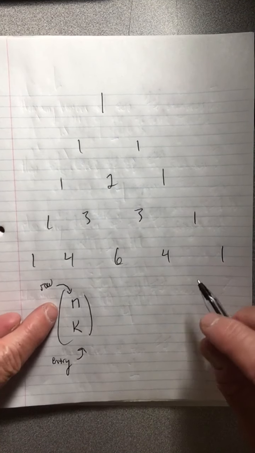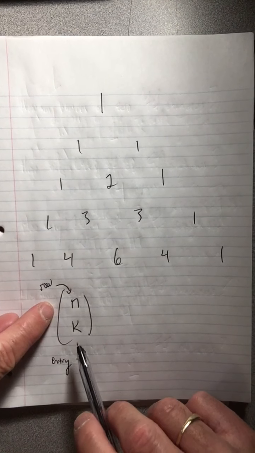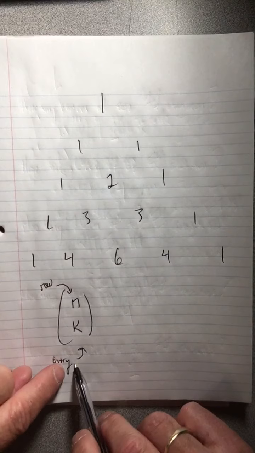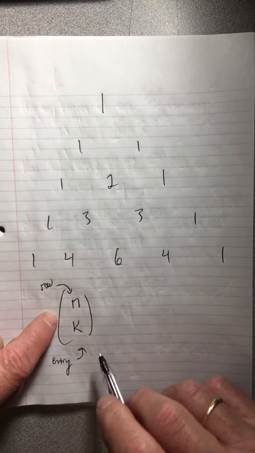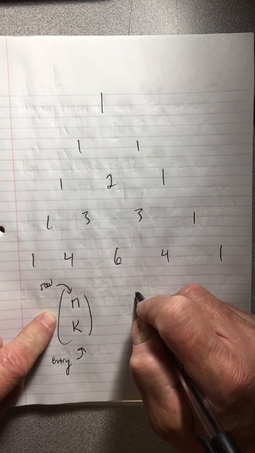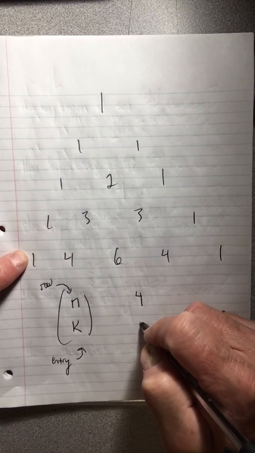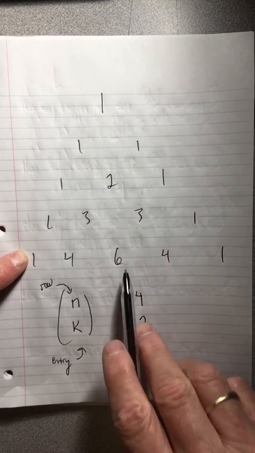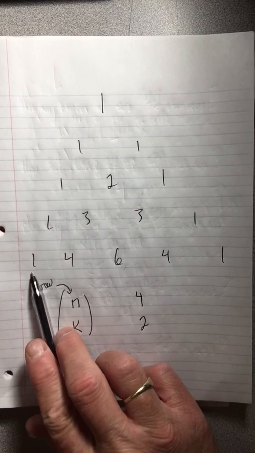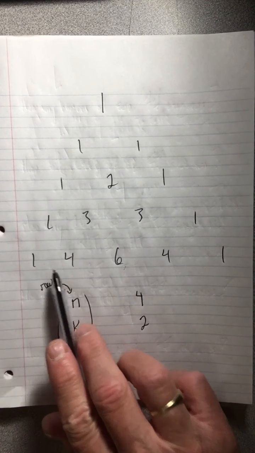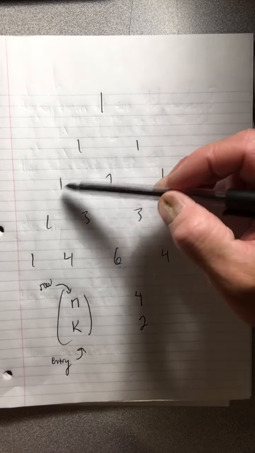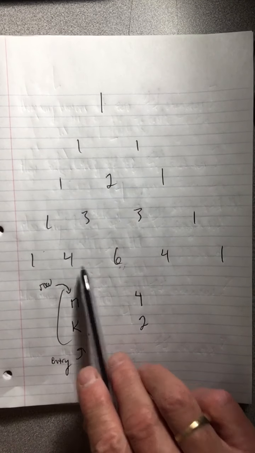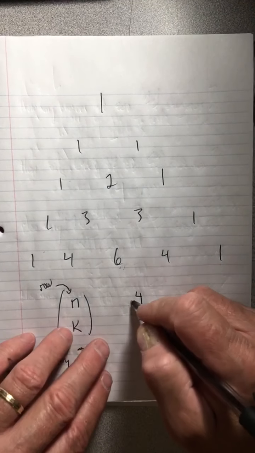Now, we need to have some notation. When we want to talk about the entry that is the kth entry on the nth row, we use this notation here. So the 4th row, the second entry. Why is this the second entry? Remember, this is the 0th entry because you can choose none of the characters. Okay, so 0, 1, 2. Remember, we start counting at 0 on Pascal's triangle. So the 0th row, 1st row, 2nd row, 3rd row, 4th row; 0th entry, 1st entry, 2nd entry, 3rd entry, 4th entry. So 4 choose 2 is equal to 6. That's how that notation works.